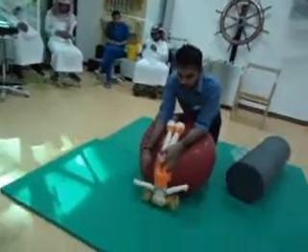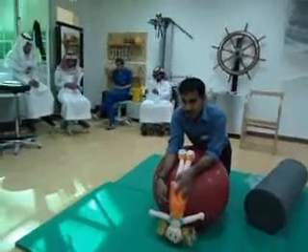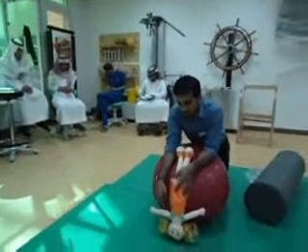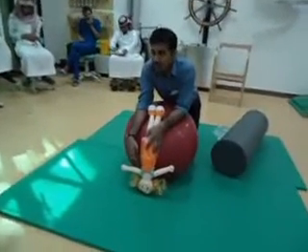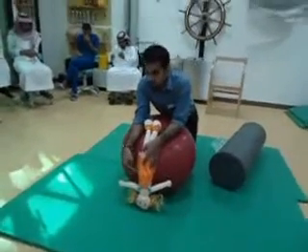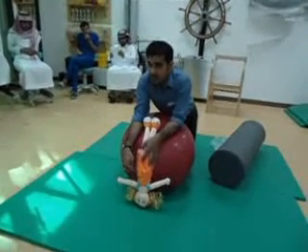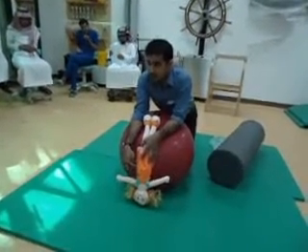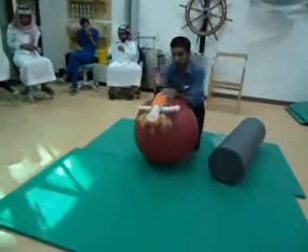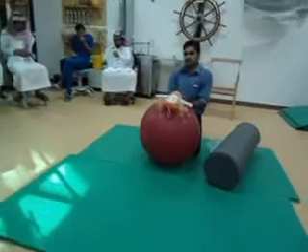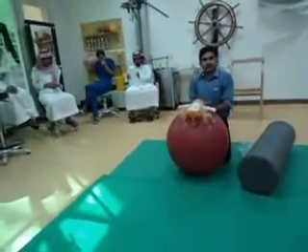Yes. So in this position, the pectoral muscles and the latissimus dorsi muscles will get stretched actively, or lengthened actively. This is active stretching of the pectoral muscles. One is passive stretching and one is active stretching. Any doubts?